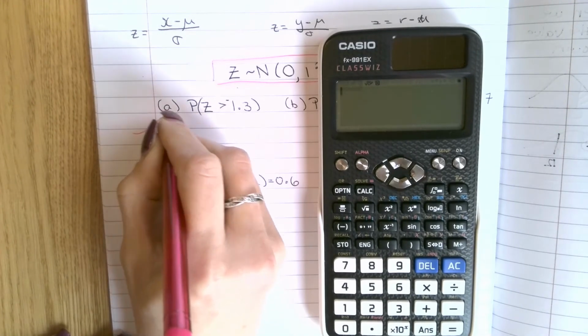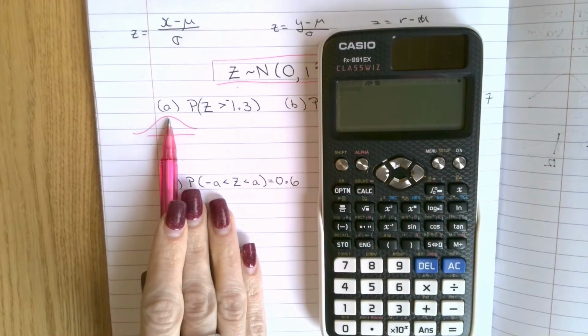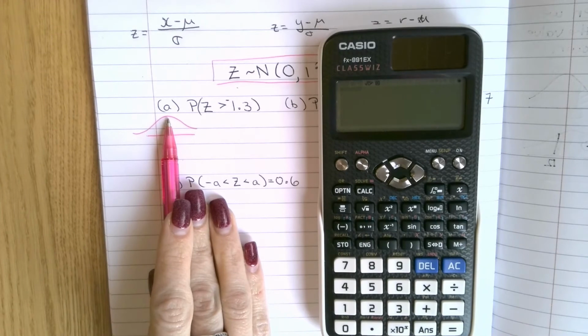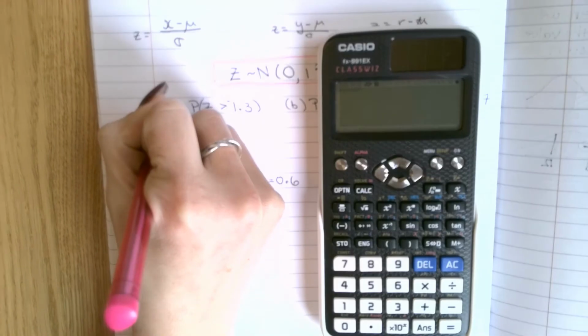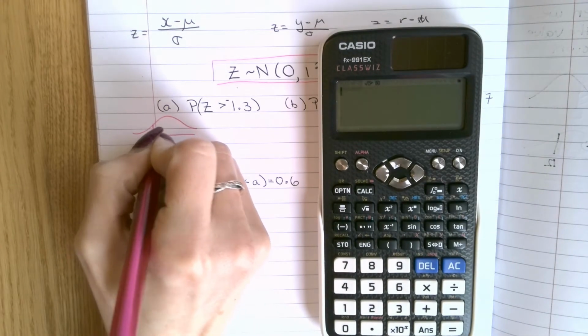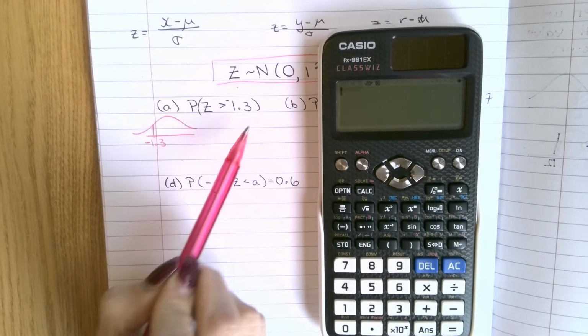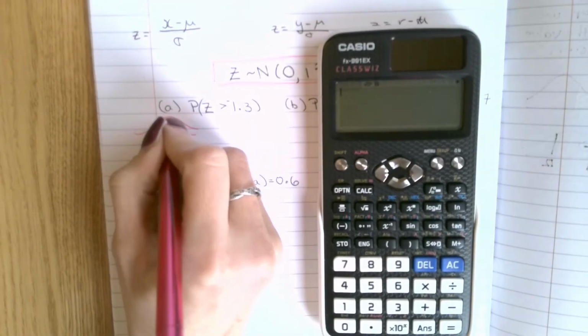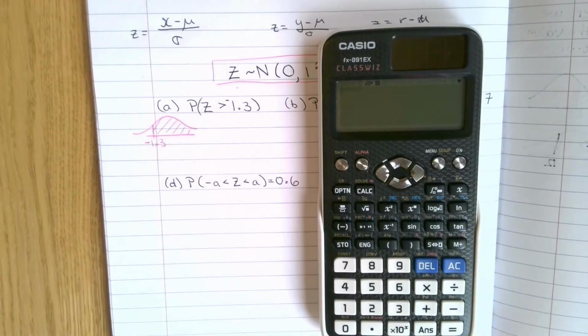A benefit of being a normal distribution is that the mean of any normal distribution is here, with being in Z, I know a negative one is going to be to the left of the mean. So that would be where my negative 1.3 is. And I want to find the probability that I am above this, so I want to find that area.